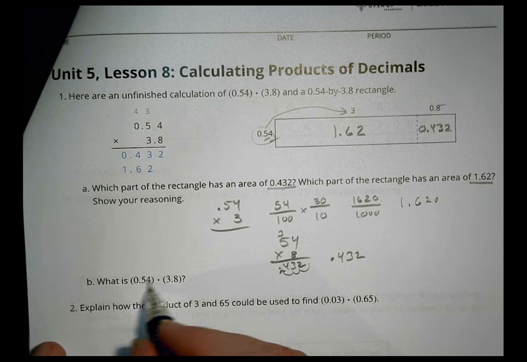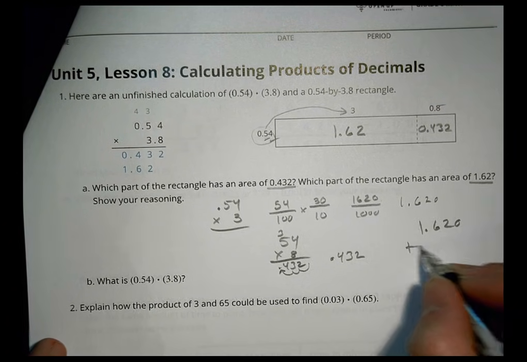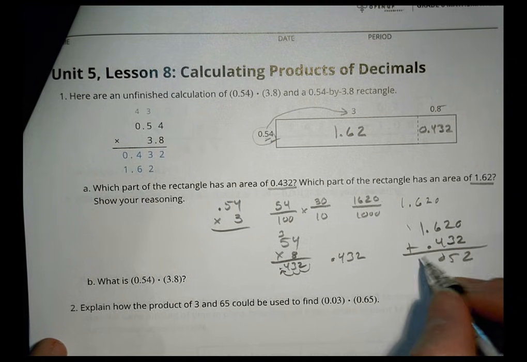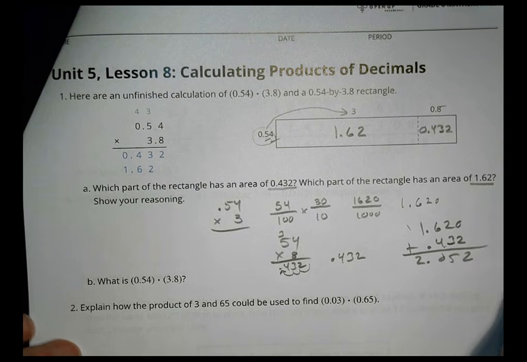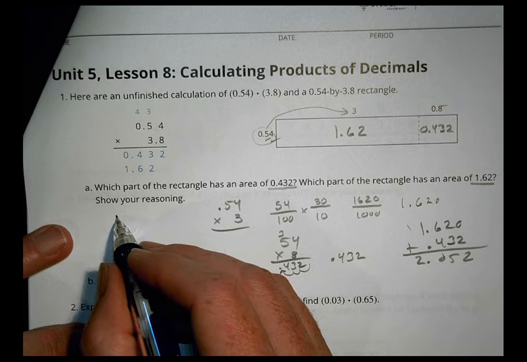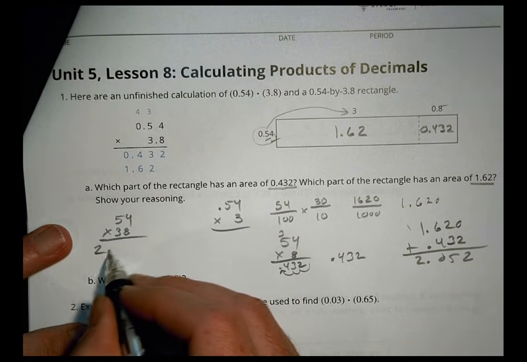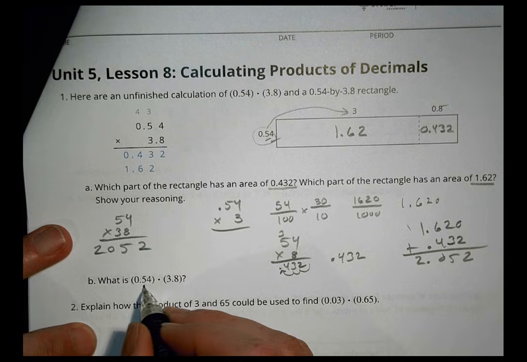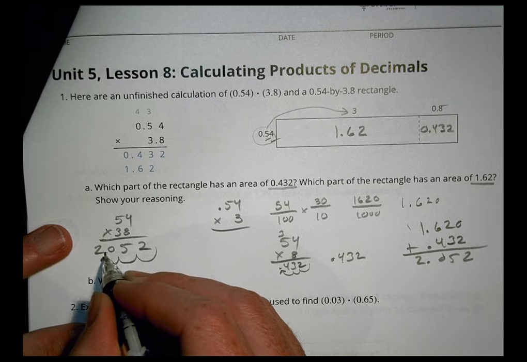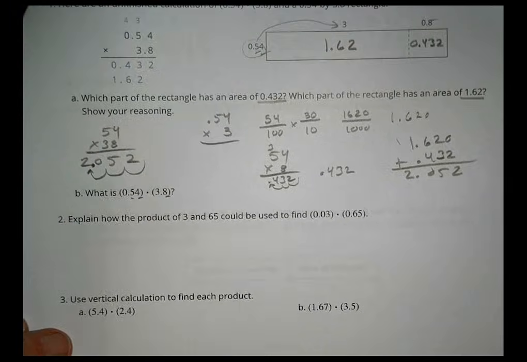So what is 0.54 times 3.8? Well, we can add those up. We can do 1.620 plus 0.432. And we end up with 2.052. Again, you could multiply it if you wanted to. That's fine as well. You could also simply just do 54 times 38, and when you multiply that out, you're going to come up with 2052, and notice that you have 1, 2, 3 behind the decimal, so you'd move it over 1, 2, 3 right there for 2.052. All right, number 2.